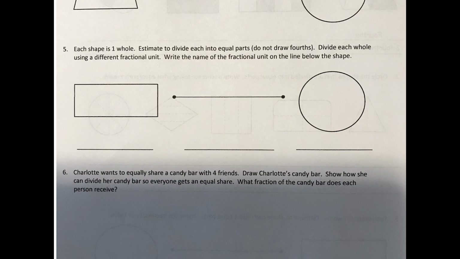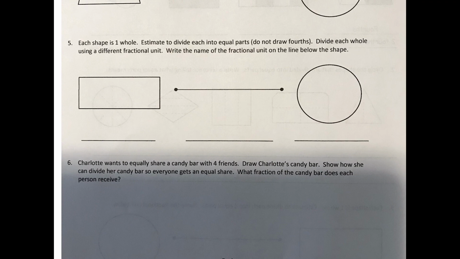Number 5 says each shape is one whole. Estimate to divide each into equal parts. Do not draw 4ths. So that's the one rule, you can't draw 4ths. Divide each whole using a different fractional unit. So they want you to break apart each of these into different fractional units. So maybe one's a half, one's a third, and one's a sixth. Write the fractional unit on the line on the shape below.